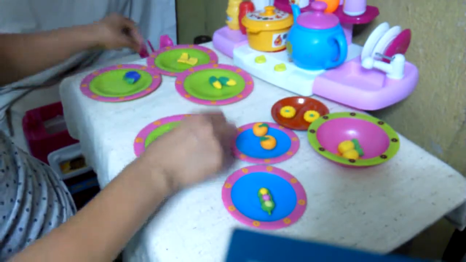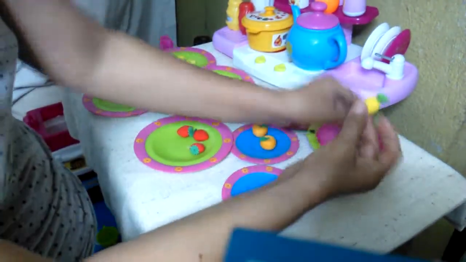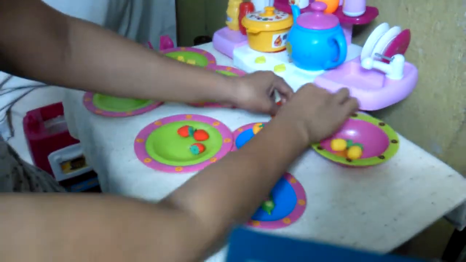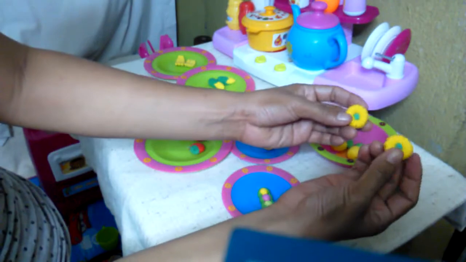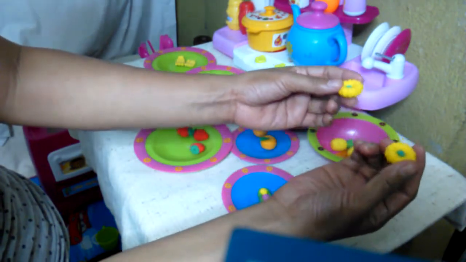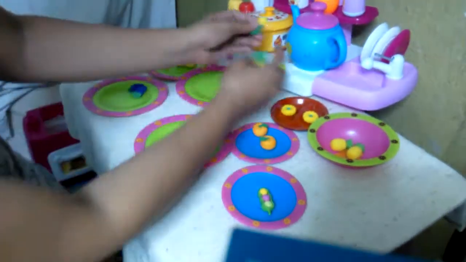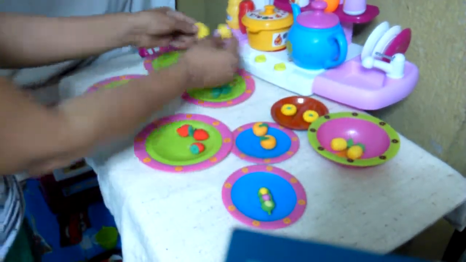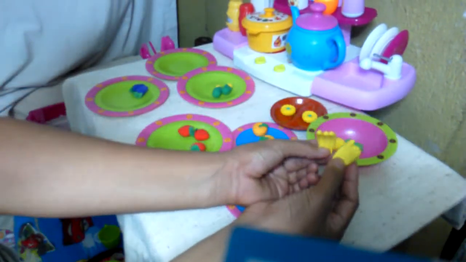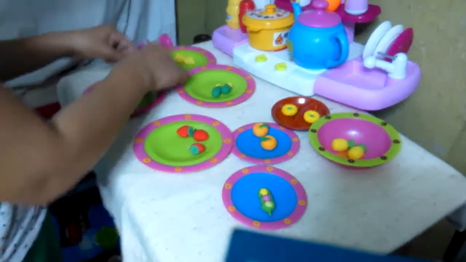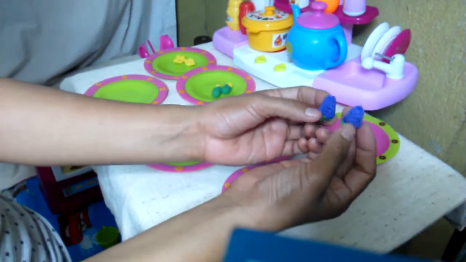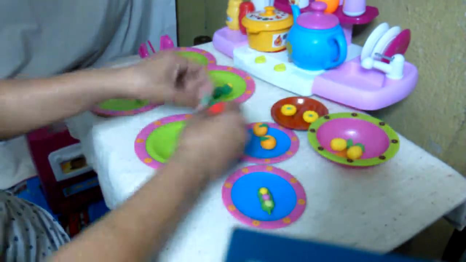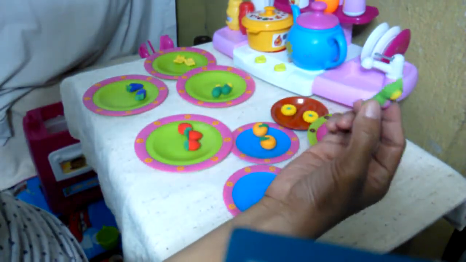Okay. So this is pineapple. Yellow pineapple. Squash. Yellow squash. Yellow corn. Yellow banana. Purple grapes. Red strawberry. And green nuts. Okay.